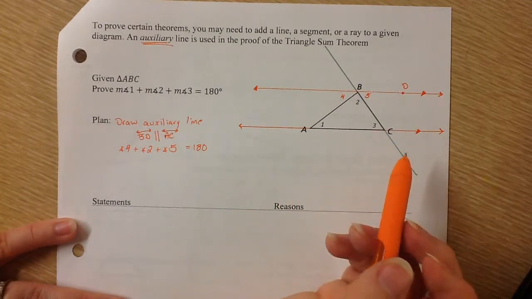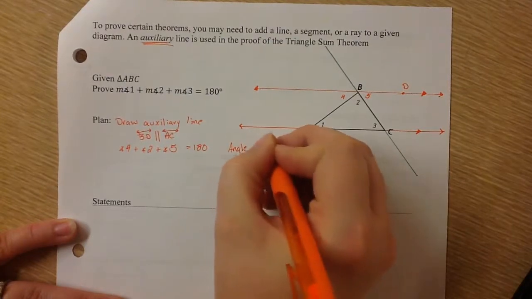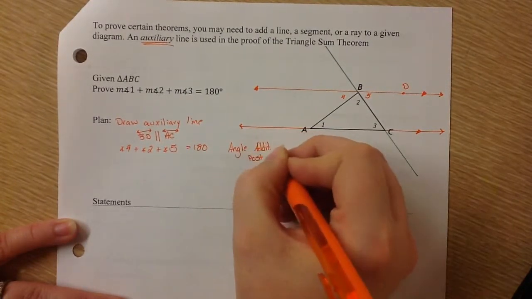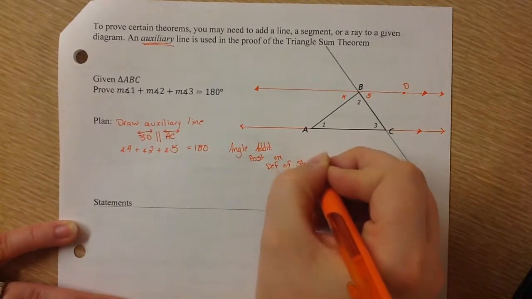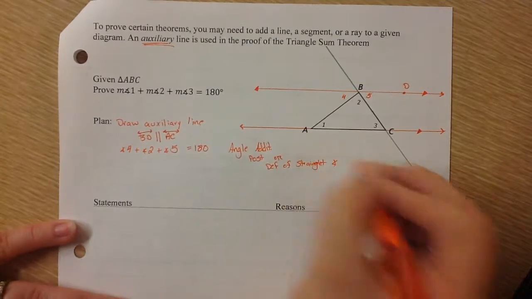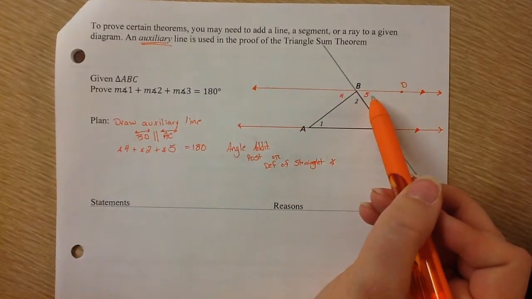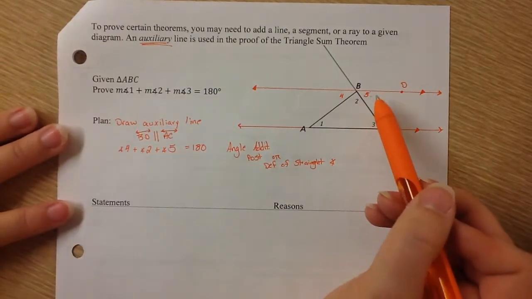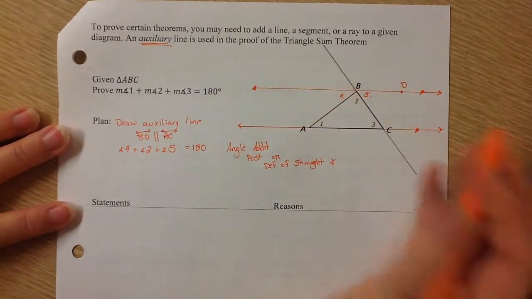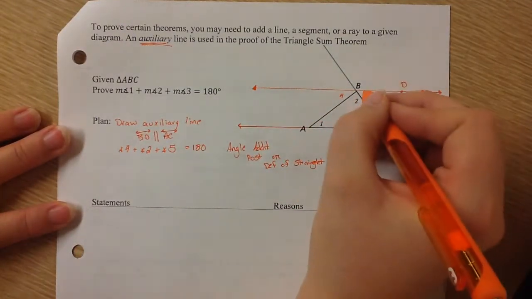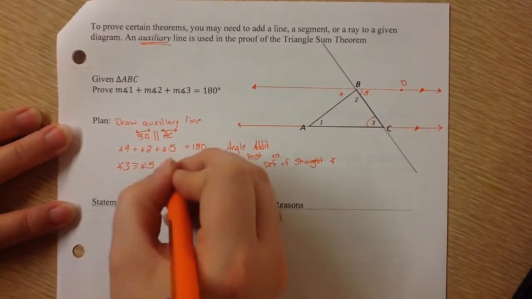The angle addition postulate, or we could just use the definition of a straight line, the definition of a straight angle. We know a straight angle adds up to 180. One of those two. But we also know that given our transversal here, angle 3 is congruent to angle 5, alternate interior angles.